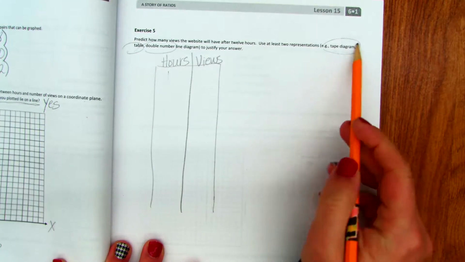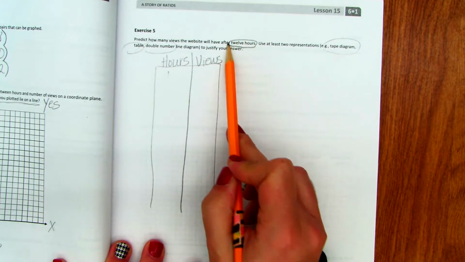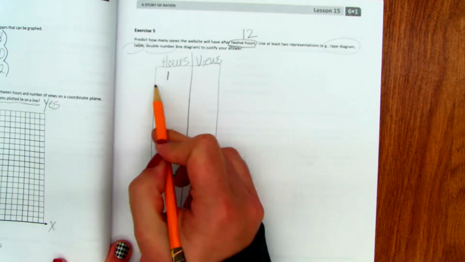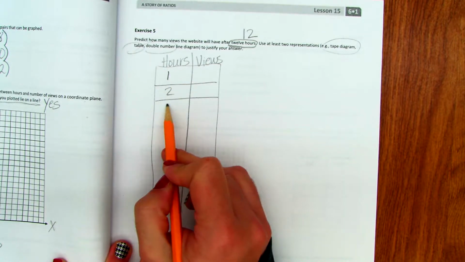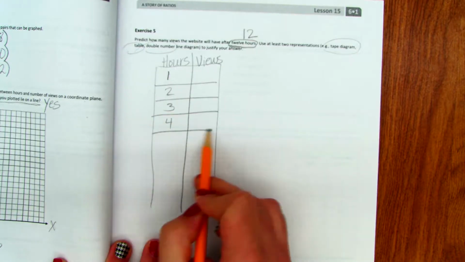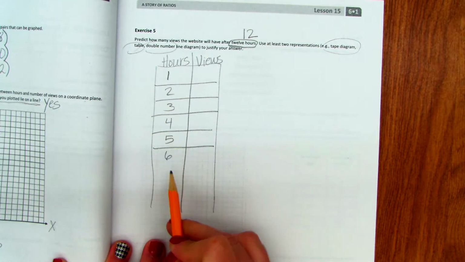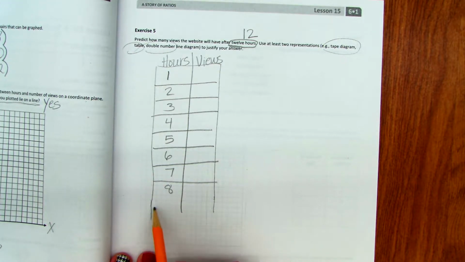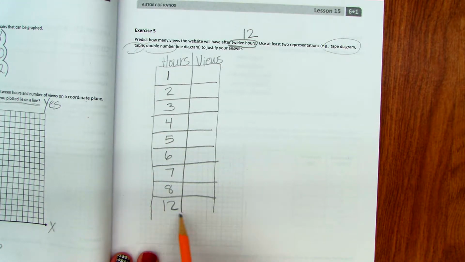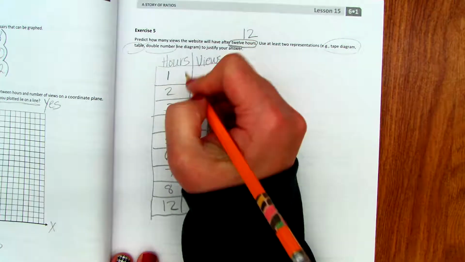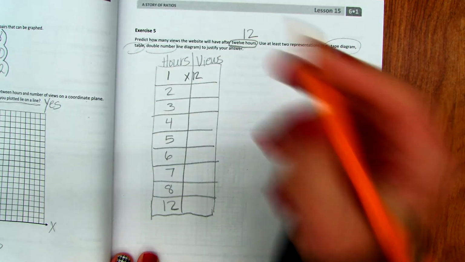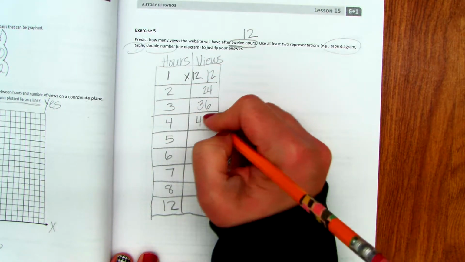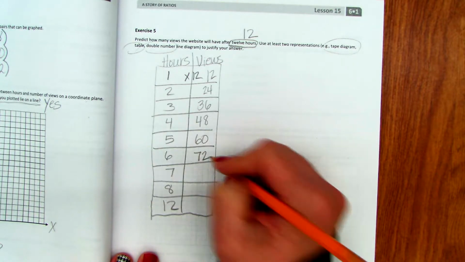And what's it telling us to find? There's a number in words there: 12. So it wants our table to go up to 12. So if we have 1, we already know from the other page, 2, 3, 4, 5, 6. We could continue, 7, 8. We could also jump to 12 because we know what we need to multiply to get there, right? It's all times 12. So we can just fill these in from the other side. From our table, we know all of these already, no sense in doing extra work.